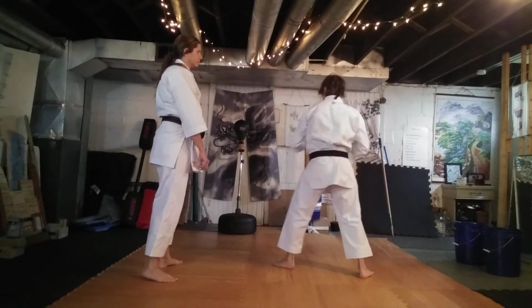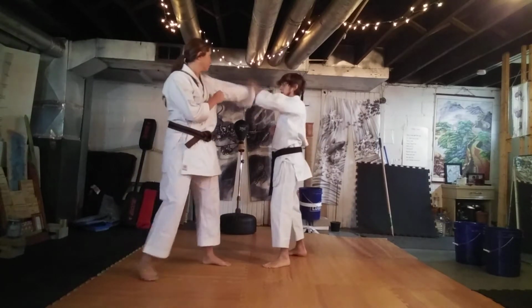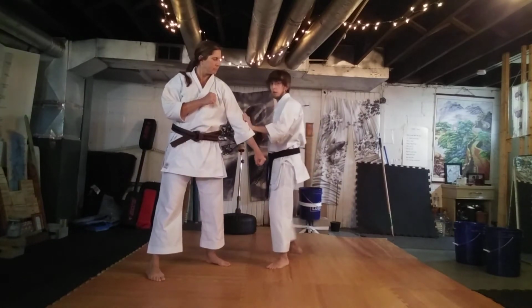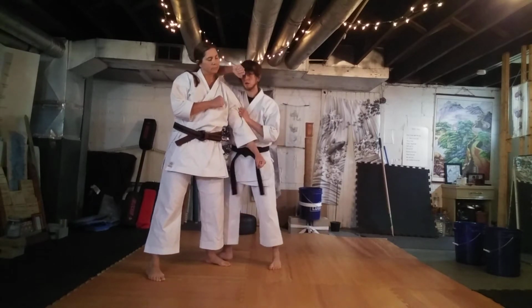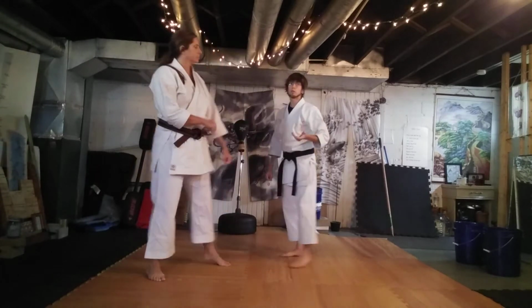And then if we want to do this side, it would probably be with the other arm, redirect, high block, or empei, elbow. That's what it could turn into.